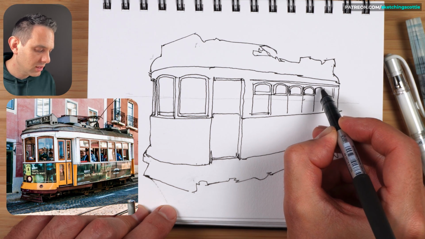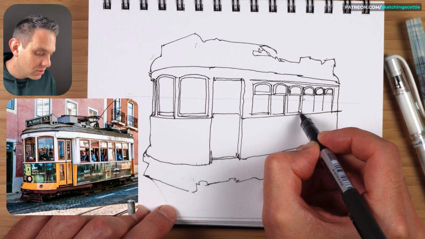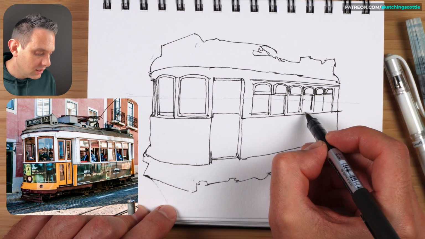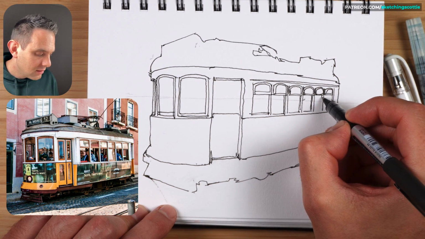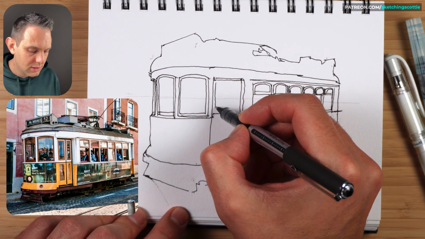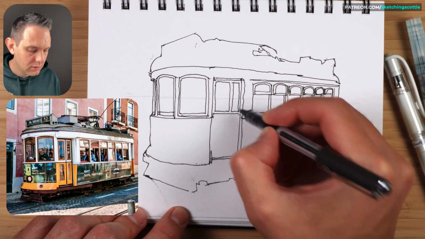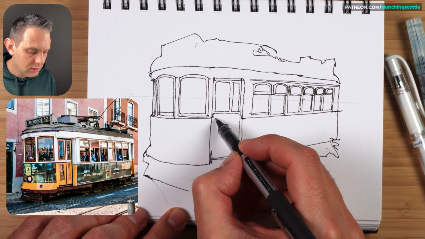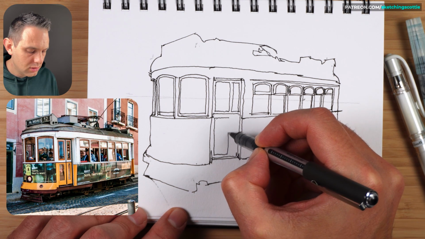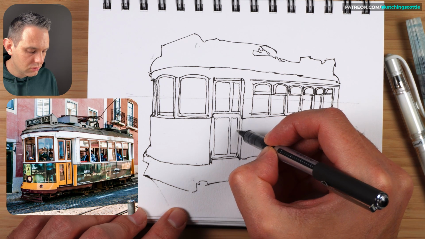I love these old trams. They've got nice bits of timber in them. And when we lived in Germany, my wife and I used to travel on trams into the city, and it was so good.